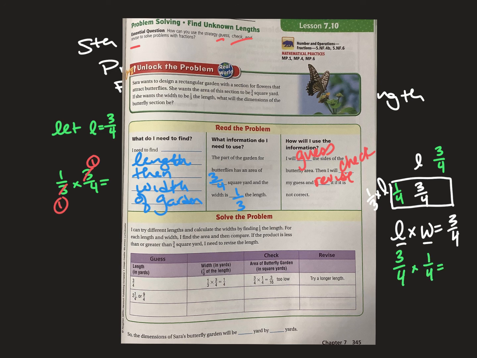Will that in fact give me 3/4? Let's find out. 3 times 1 is 3, and 4 times 4 is 16. No, that is not 3/4, it's 3/16, and that's smaller. We still have 3 equal pieces, right? But this one was a pizza cut into 4 equal slices, so those are pretty good sized slices. This one is the same size pizza cut into 16 slices. You have to share it with 16 people, and those are tiny, tiny slices.